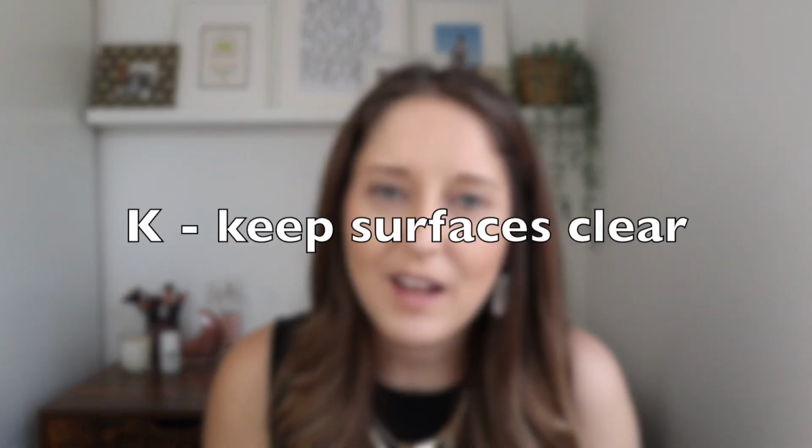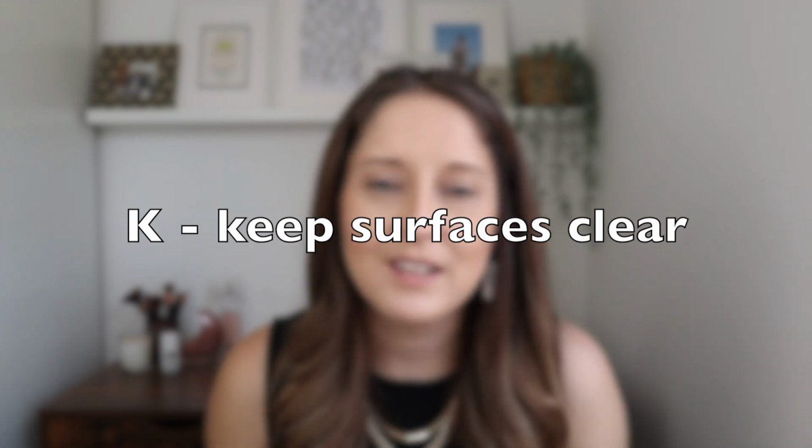K is for keep surfaces clear. On a regular basis, find a surface that you can clear and put everything back into its home so that you have a calmer space around your home. So there are different spaces you could do. You could do windowsills, you could clear the coffee table, the kitchen side, the dining table, the bedside cabinet, the dressing table, the desk. There are lots of different surfaces on top of furniture that you can be clearing on a regular basis, so keep trying to make sure that they are clear of clutter.